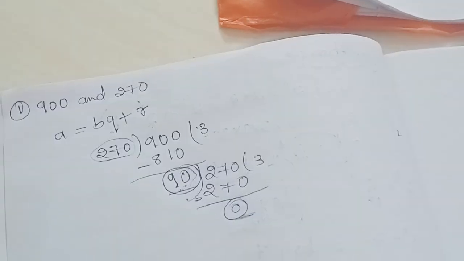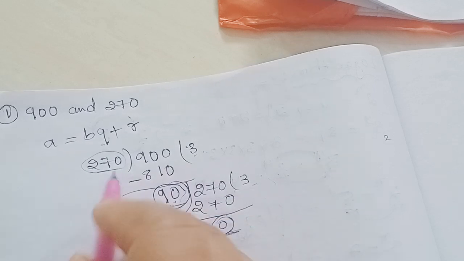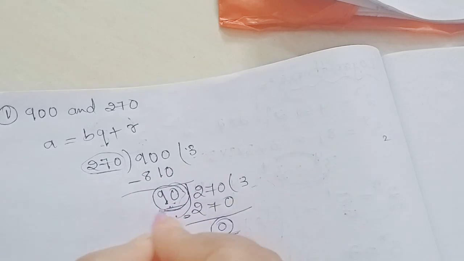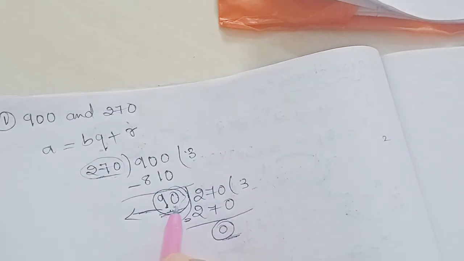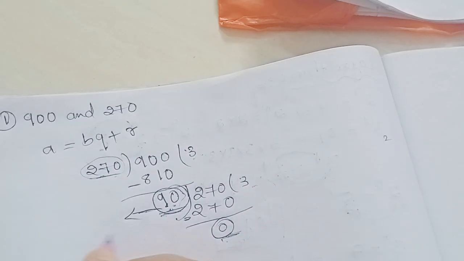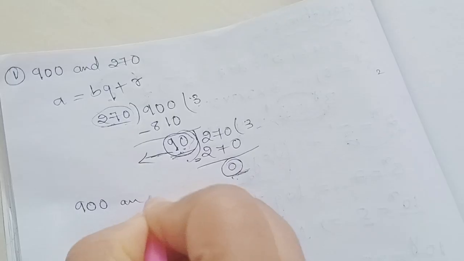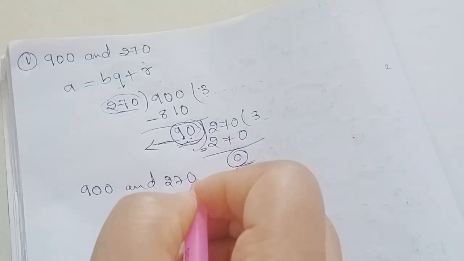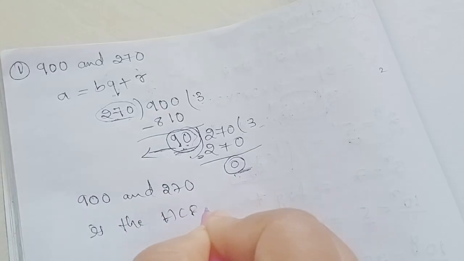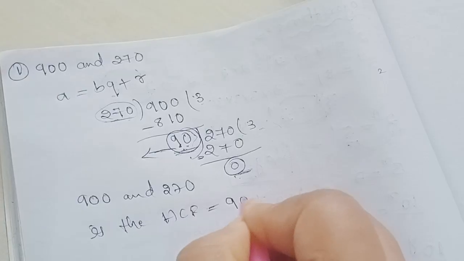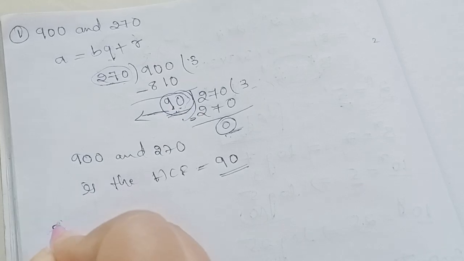So what is the HCF? HCF is the last divisor. What is the last divisor? The last divisor is 90. This one is also a divisor, but this is the last divisor because the remainder is 0. So the HCF of 900 and 270 is 90. HCF is equal to 90. Okay, understood? Next, second question.